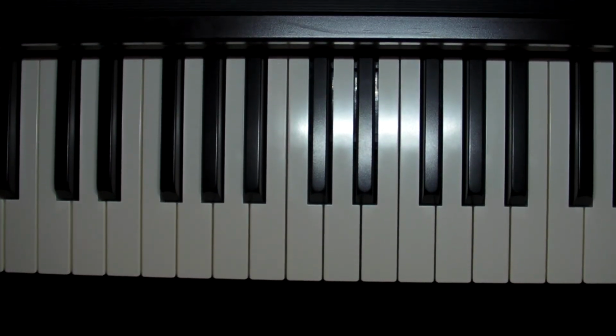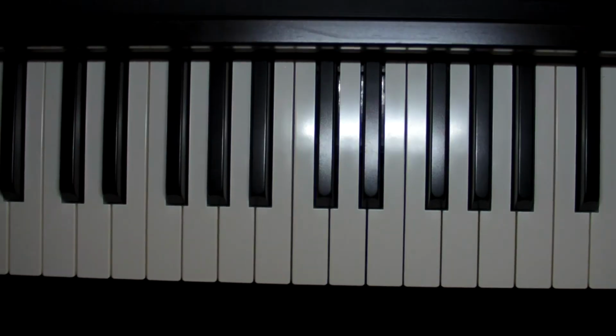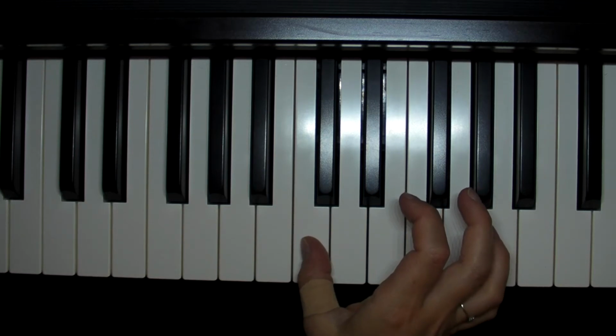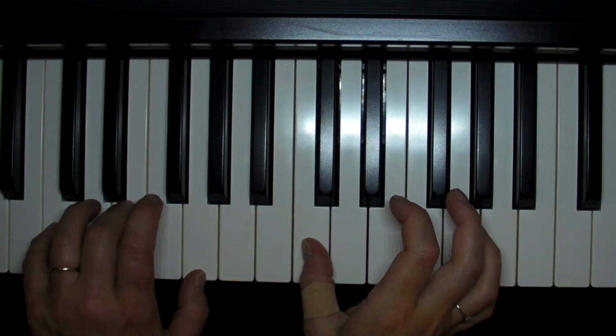Now we will connect the melody that you just played in your right hand with chords with left hand, which we played at the beginning of this lesson. Together with the C in the melody, we will play a tonic chord, or one chord, or simply a C major chord.